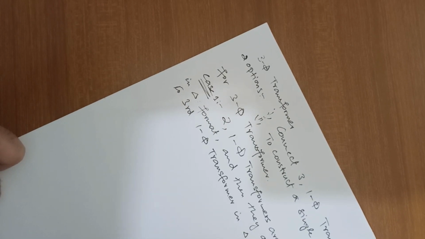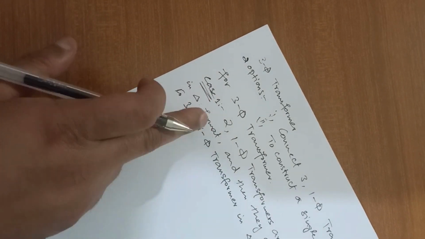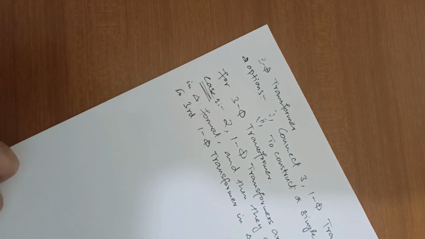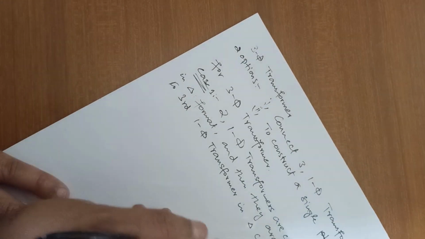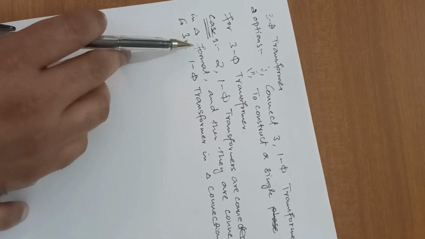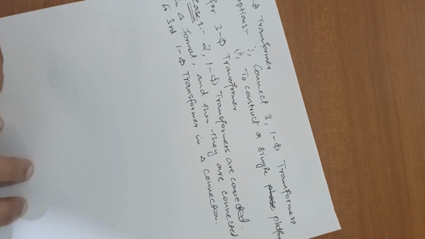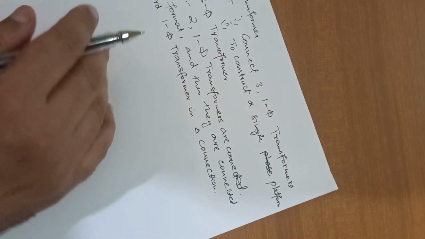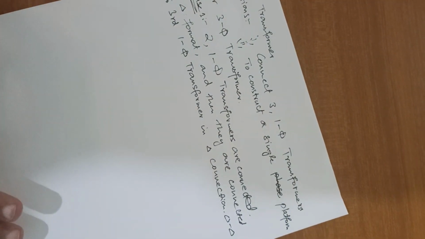This is the first kind of connection. This type of connection is known as delta to delta connection.